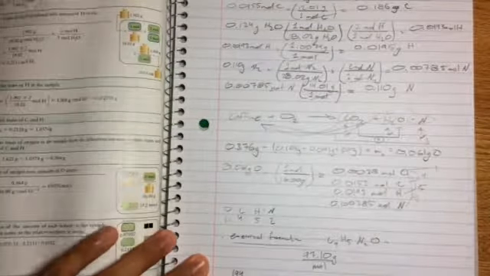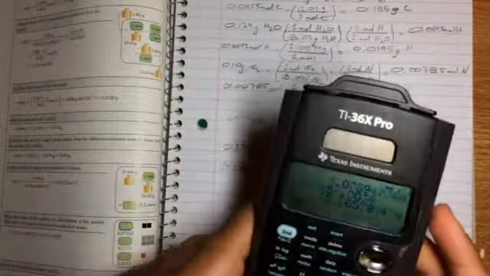And this number is not exact, but I'll show you the actual calculation. Alright, hopefully this time we won't run out of memory again.